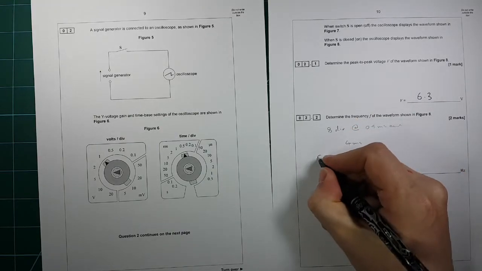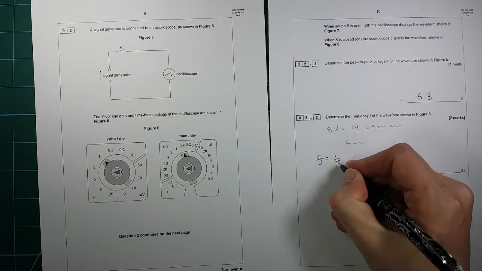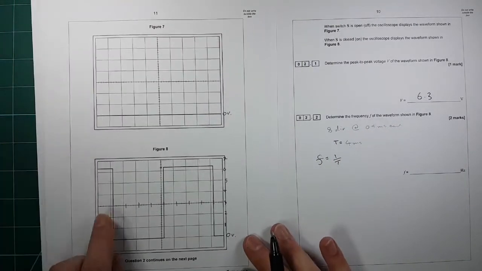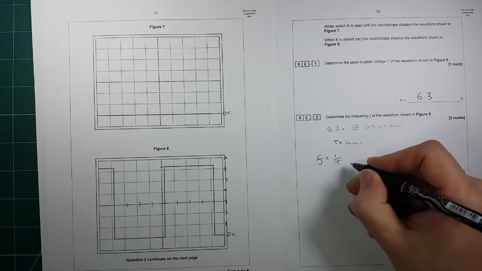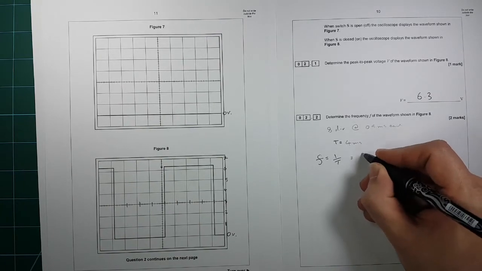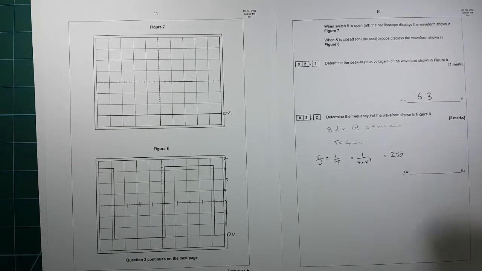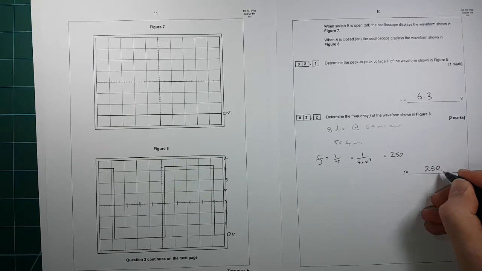Then you have F is equal to 1 over T, so T is equal to 4 milliseconds, the time it takes to complete 1 full cycle, which is equal to 1 over 4 times 10 to the minus 3, so 250 Hertz.